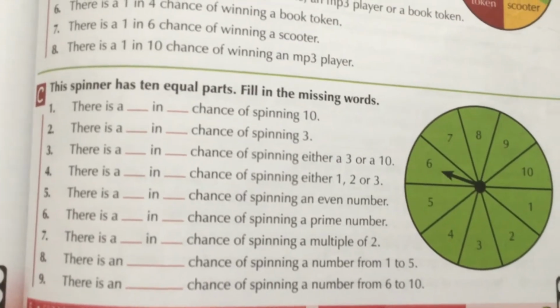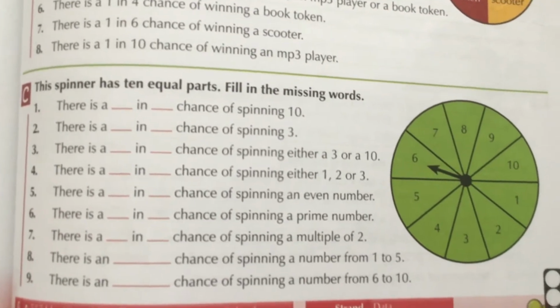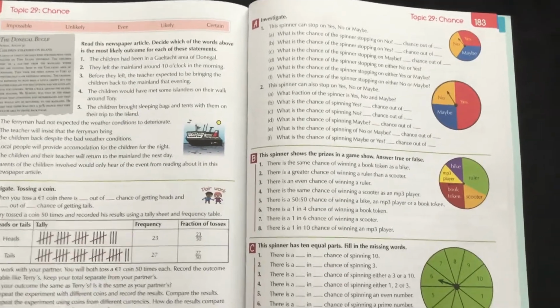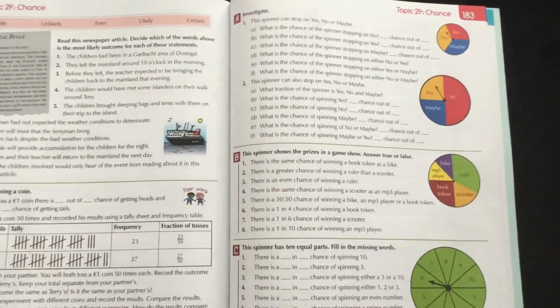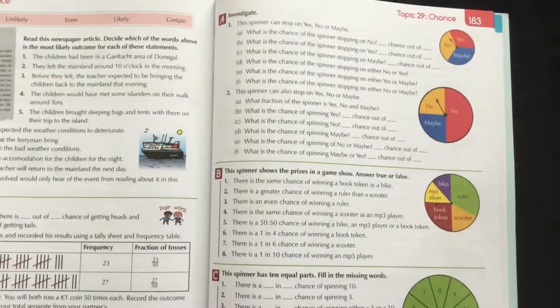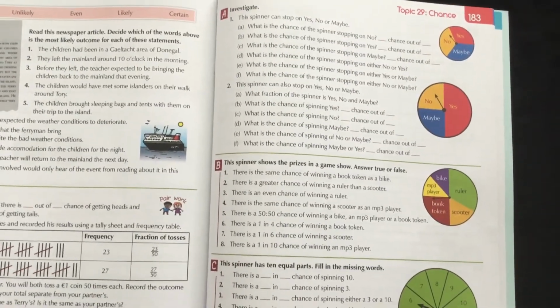Okay, so all the answers will be uploaded for you tomorrow. I think you'll find this a very nice page to do. And I actually like chance. I love probability. Actually, I liked it for the Leaving Cert too. So anyway, guys, there we go. You can get on with that, and we'll talk to you in the morning, and I'll have the answers for you tomorrow.